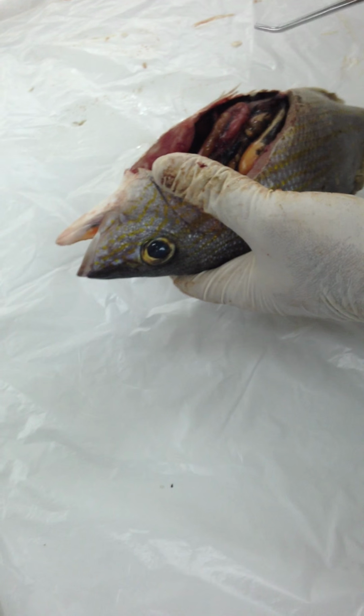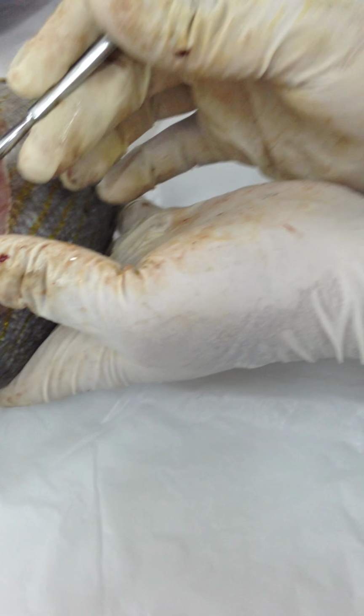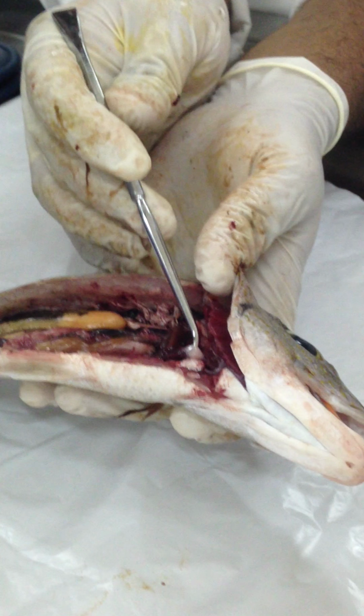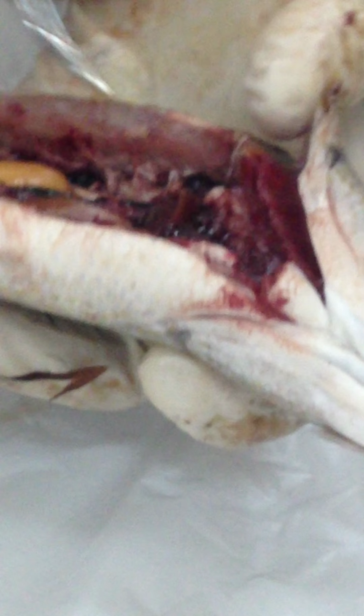Okay, so let's start from our internal organs. Let's look at the heart. Okay, so that's the ventricle, that's the bulbus arteriosus. These are the things that we're going to see in the heart. Otherwise, you can simply identify that as heart. We don't really have to go for every single structure.